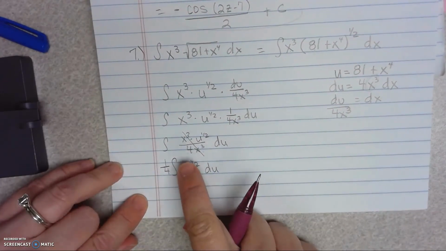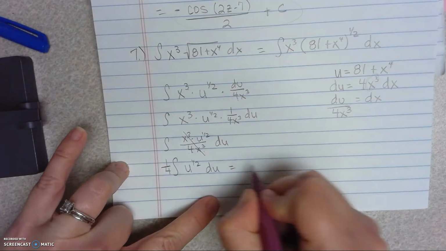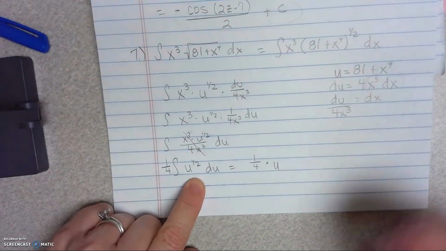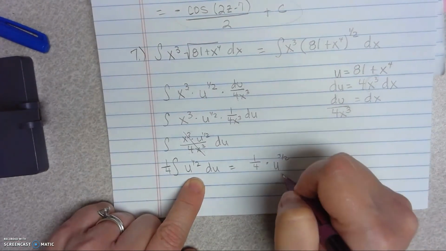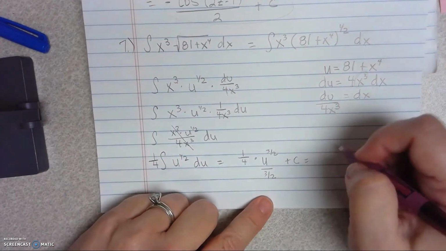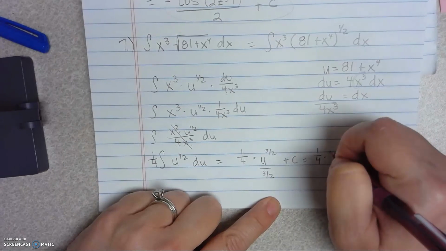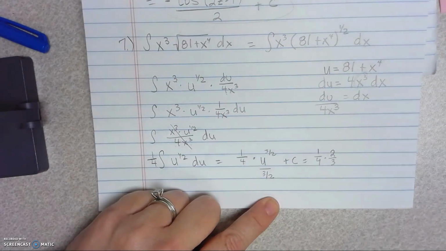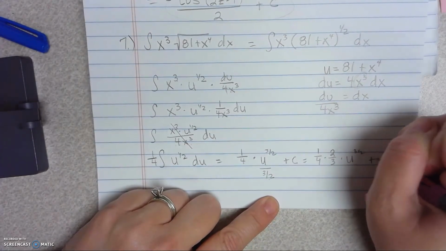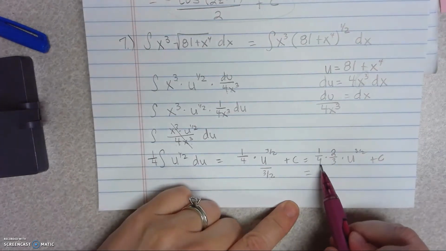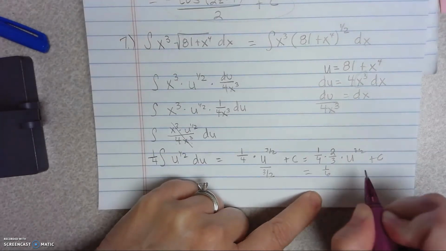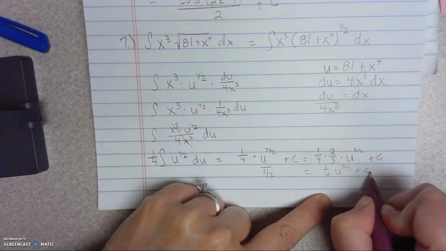Now this is a single variable raised to a power. I can integrate that. So that'll be 1/4 times, and I'm going to integrate that: 1/2 plus another 1 would give me 3/2, dividing by the 3/2, plus c. Then when I simplify it, that'll be 1/4 times 2/3, just taking the 3/2 and flipping it over and multiplying, times u to the 3/2 plus c. 1/4 times 2/3 would give me 2/12, which simplifies to 1/6 u to the 3/2 plus c.